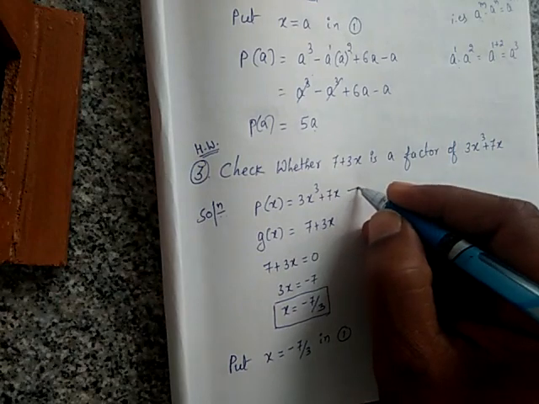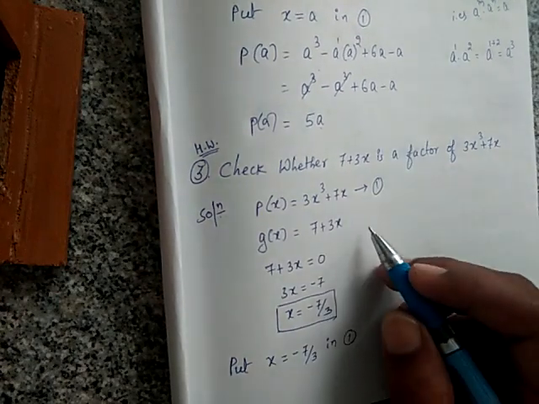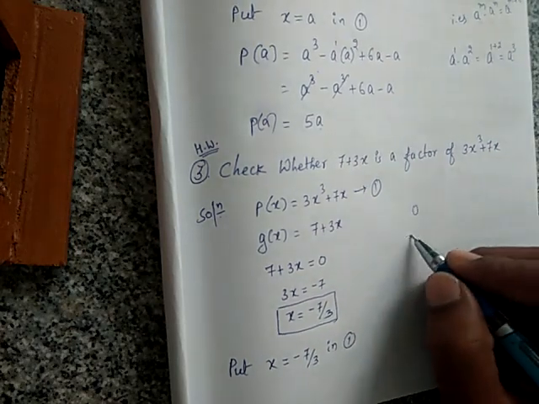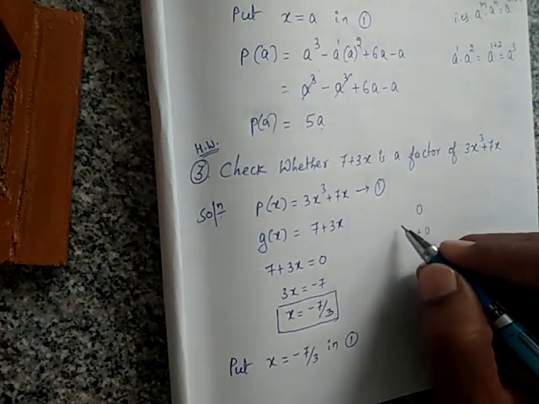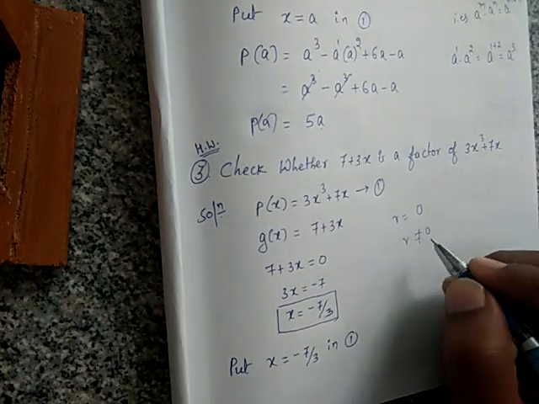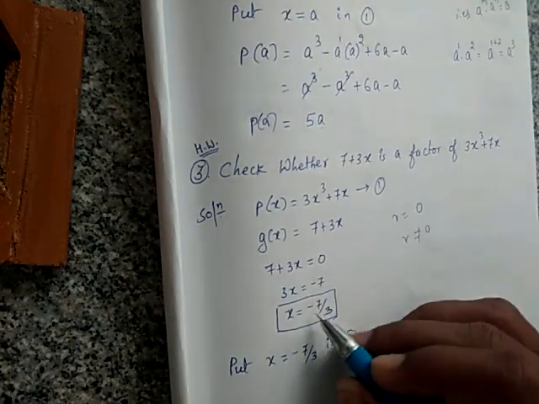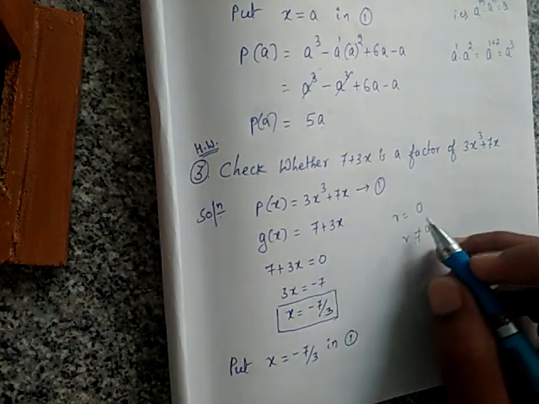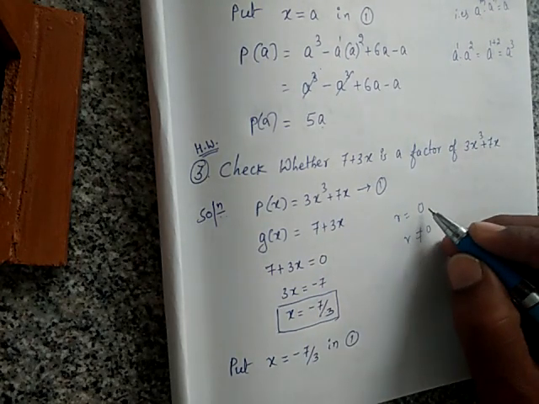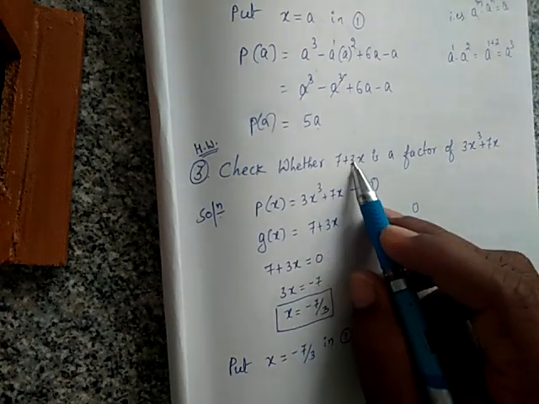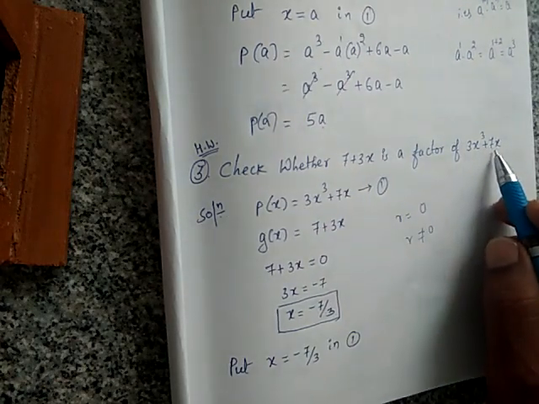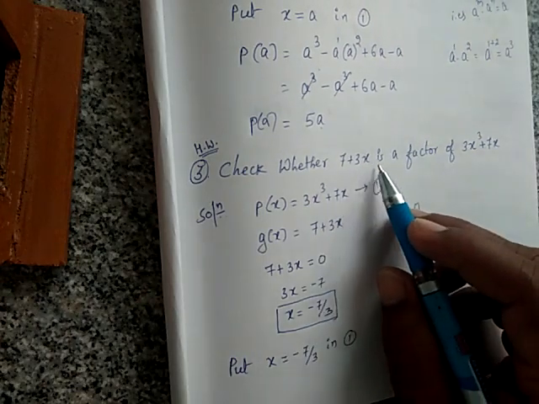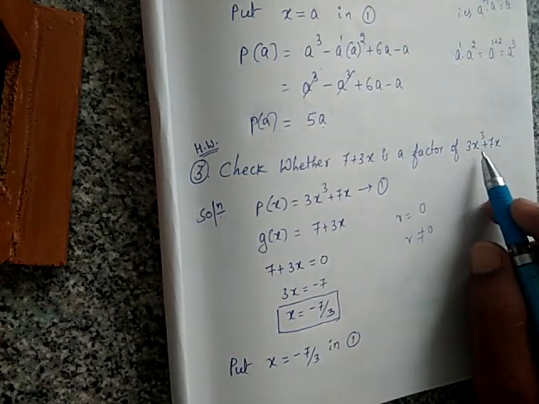So this is 1. Okay, in this one if you substitute, you will get the remainder. Okay, it may be equal to 0 or it may not be equal to 0. Suppose after substituting x is equal to minus 7 by 3 in the given polynomial 1, you get 0, then you can say that 7 plus 3x is a factor of 3x cube plus 7x. Otherwise, 7 plus 3x is not a factor of 3x cube plus 7x.